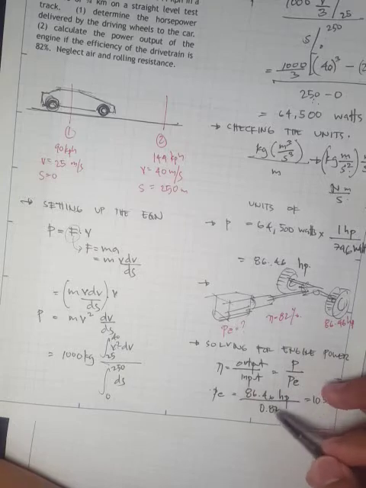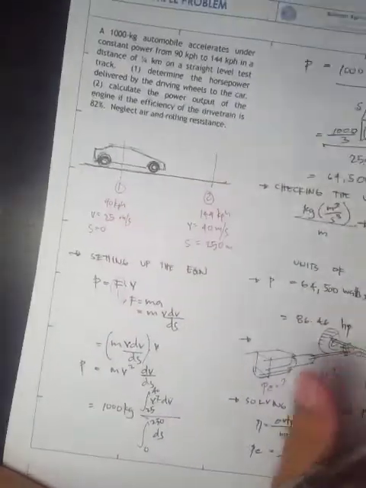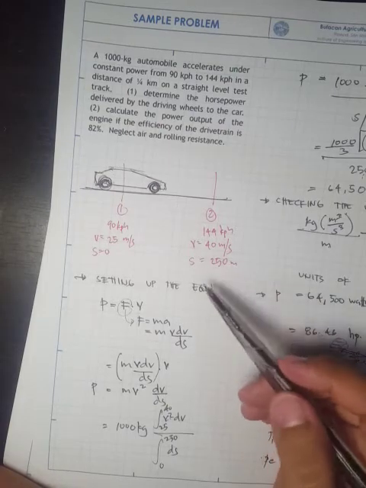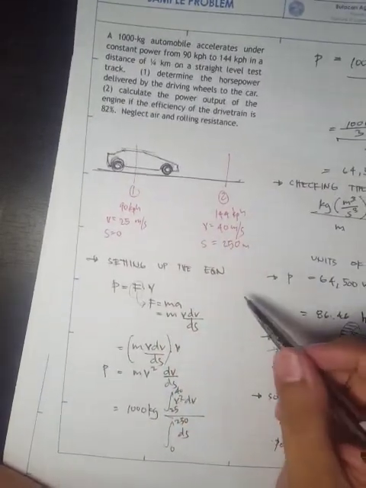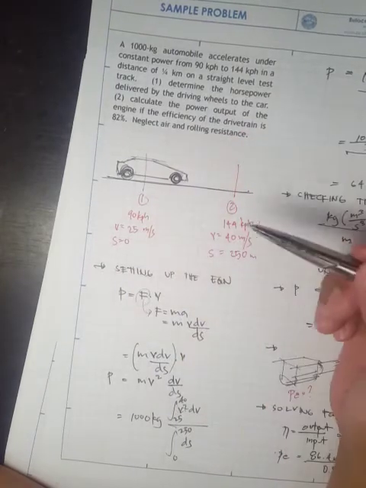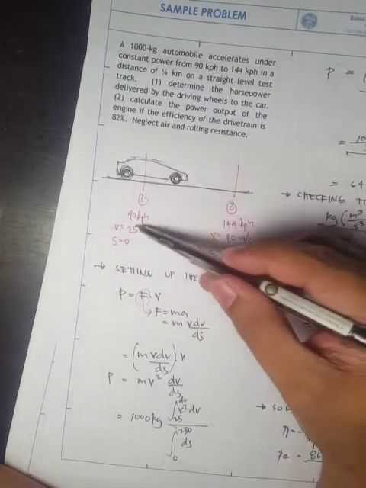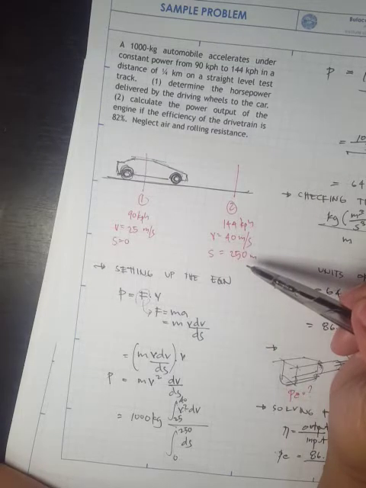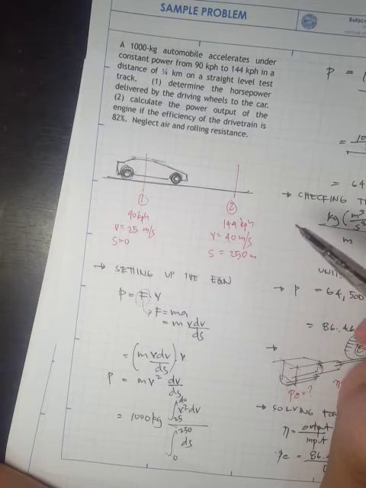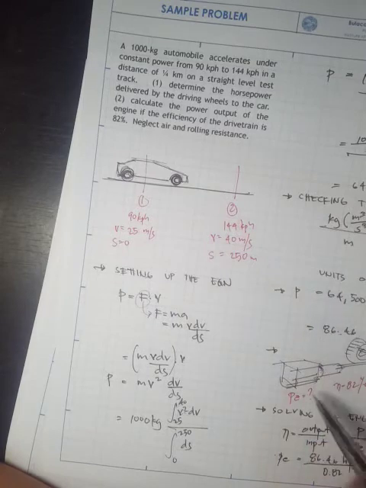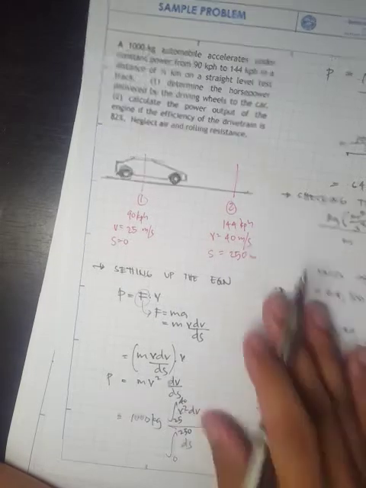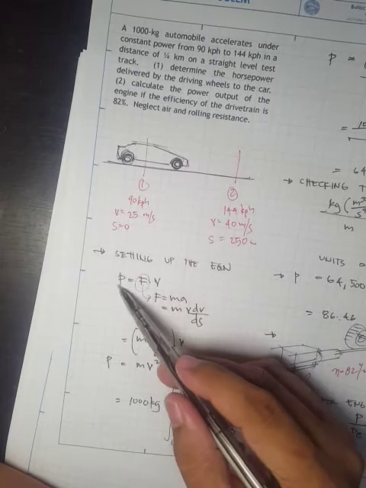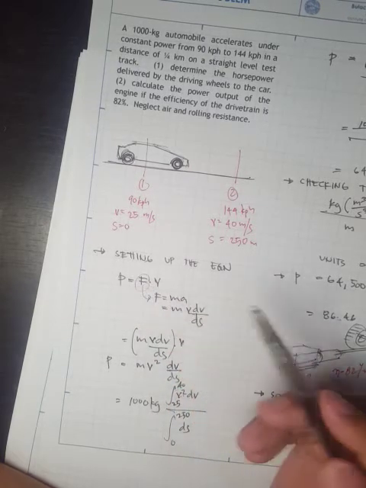Right, so let's review the solutions that we have. This is the problem. We are given velocity and distances, and we are asked to solve for the power developed in the engine. First, let's set up the equations. What we know about power is it's force times velocity.